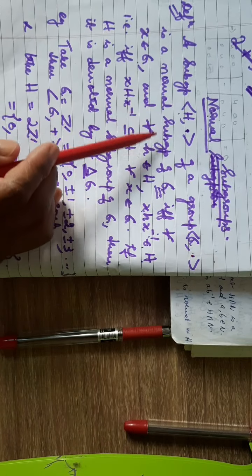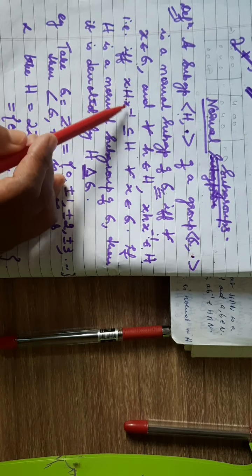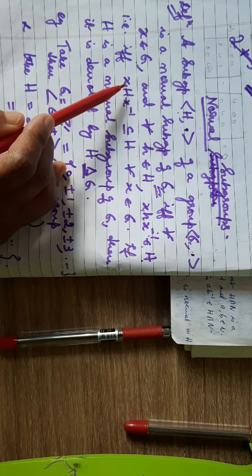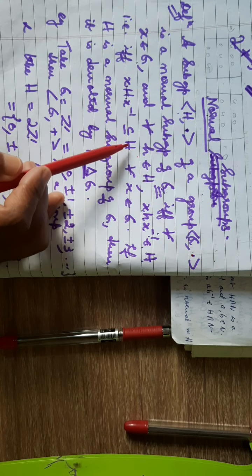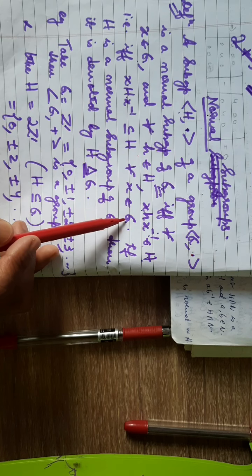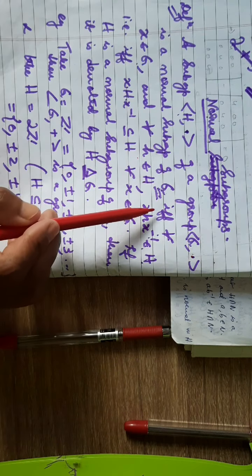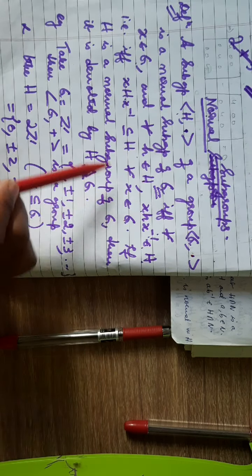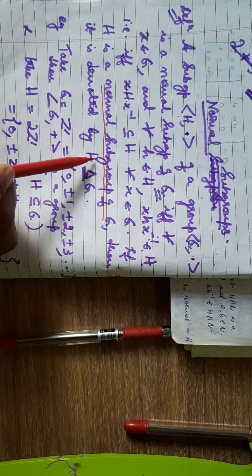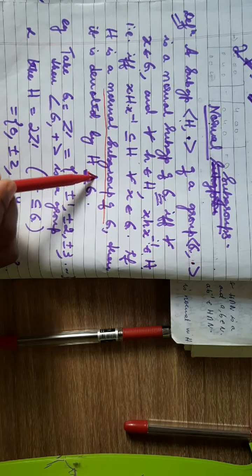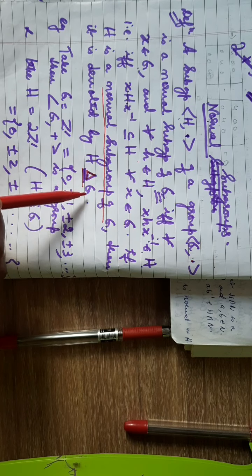Then H is said to be a normal subgroup of G. Or it can be defined in this way also: if x dot capital H dot x inverse is contained in H, or is a subset of H, for every x belongs to G, then H is said to be a normal subgroup of G. If H is a normal subgroup of G, then it is denoted by this notation. This is the notation for a normal subgroup of G.